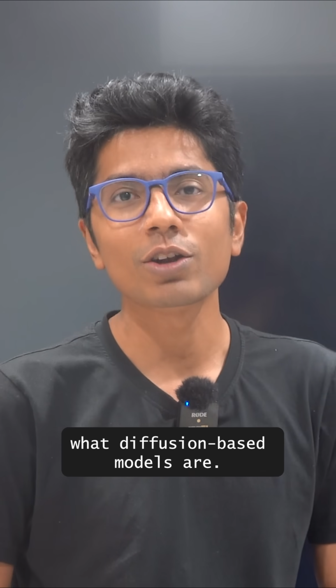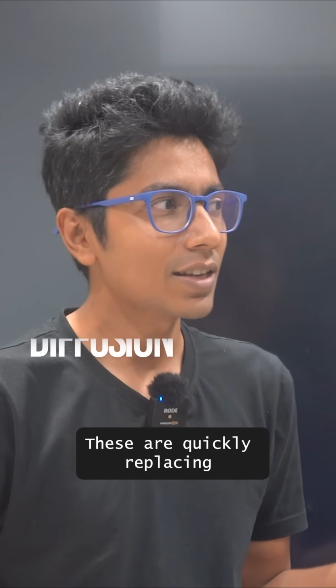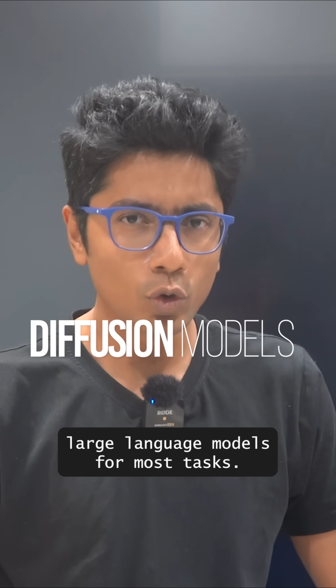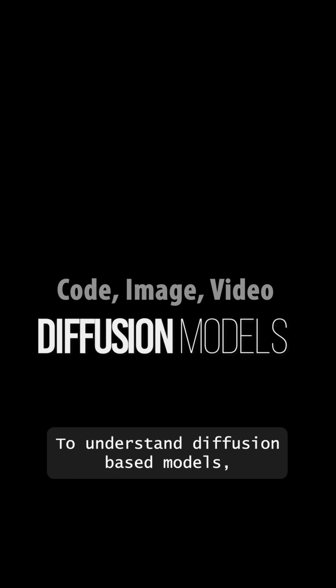In today's video, we'll see what diffusion-based models are. These are quickly replacing large language models for most tasks: code generation, image generation, video generation. To understand diffusion-based models, let's see how they generate output.